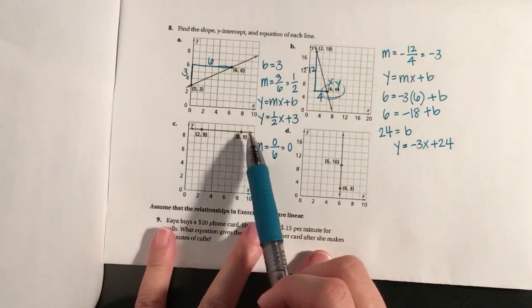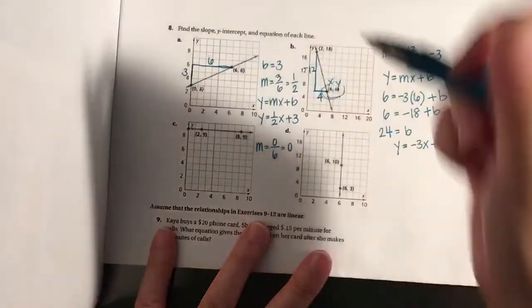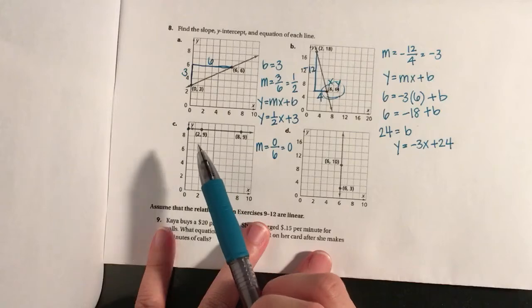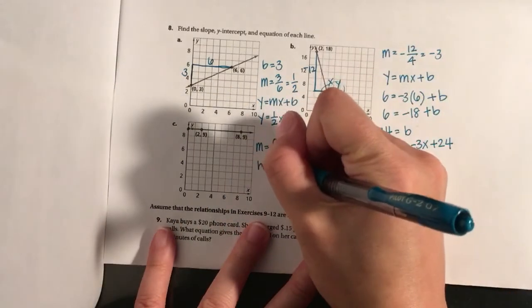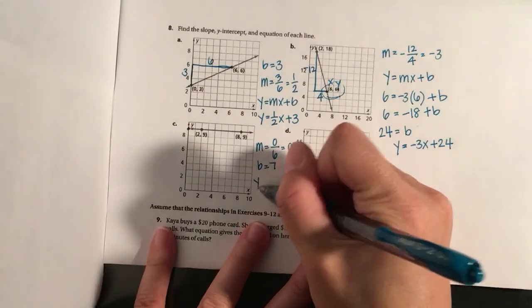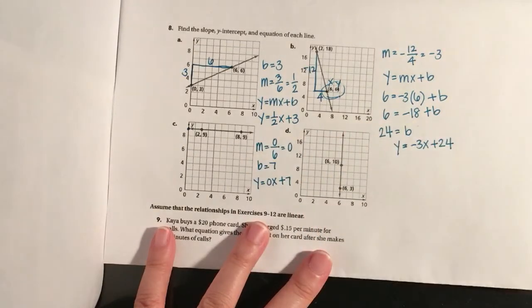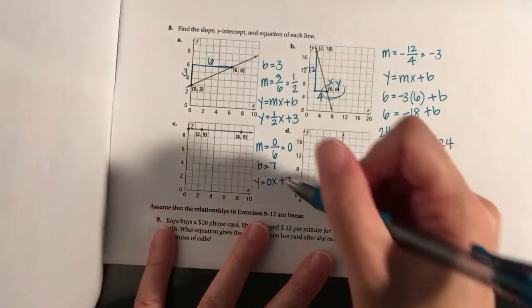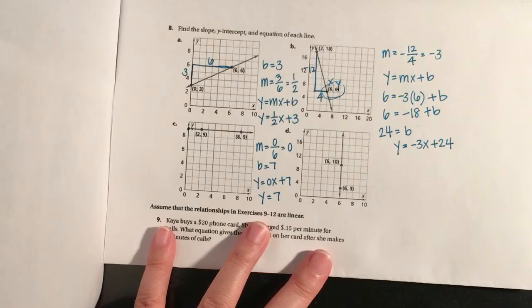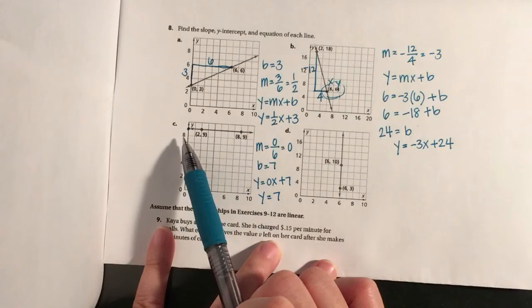And if I continue to look, if this line continues, it's going to cross at this point, and that point is actually 7. So I can also say that my y-intercept is 7, so b equals 7. If I substitute these two things into my equation, I get y equals 0x plus 7. But anything multiplied by 0 is 0. So essentially, my equation is just y equals 7 because it's crossing at 7 on the y-axis.